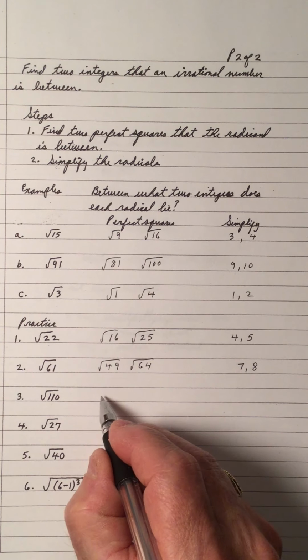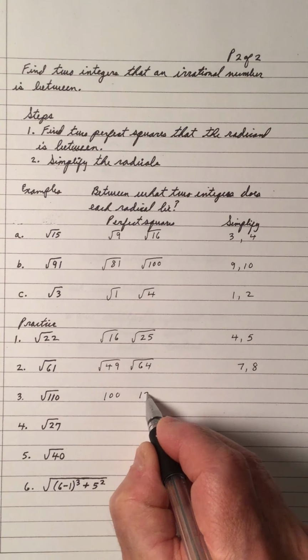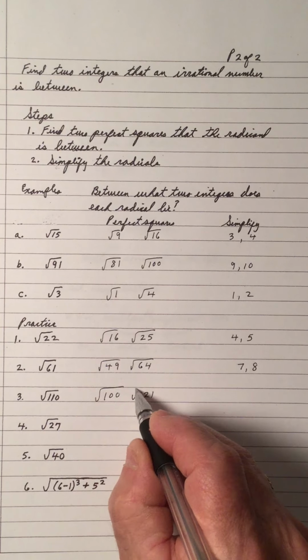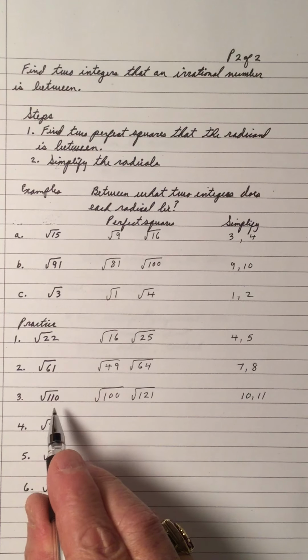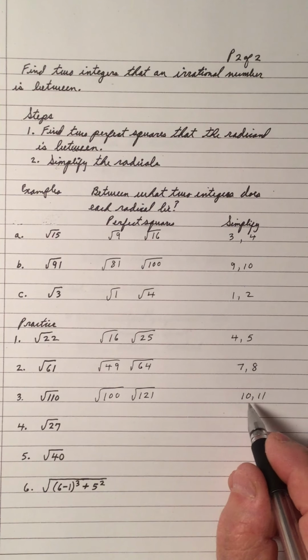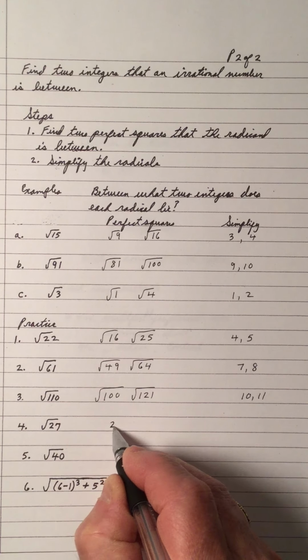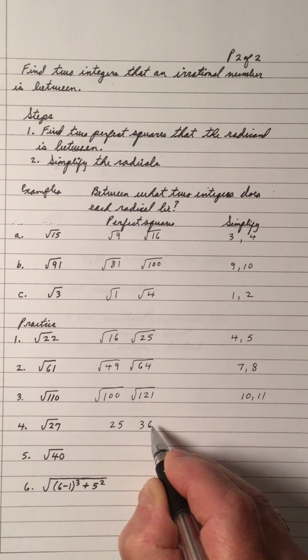The square root of 110, the lower perfect square is 100. The upper perfect square is 121. The square root of 100 and the square root of 121, so that's 10 and 11. So the square root of 110 lies between 10 and 11. 27, the lower perfect square is 25. The upper perfect square is 36.